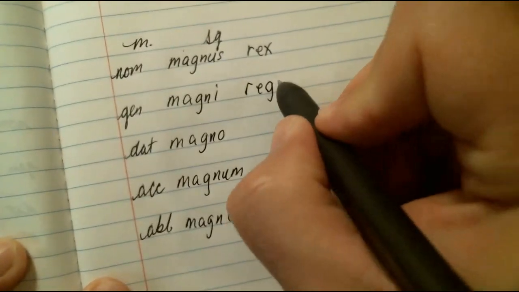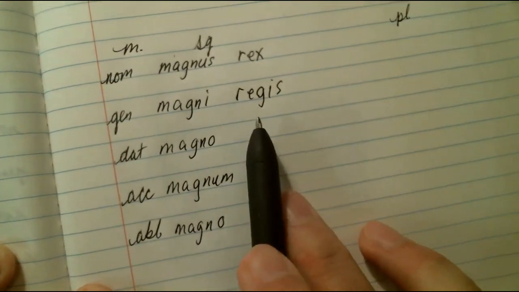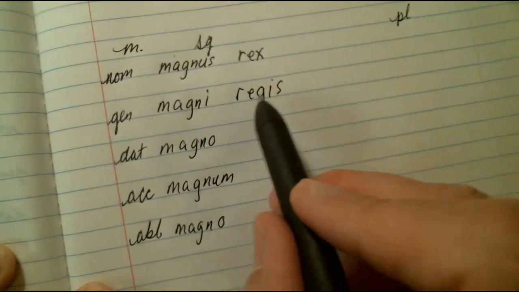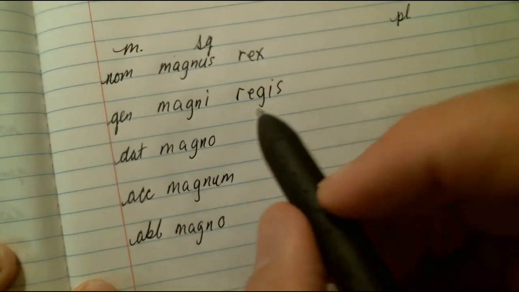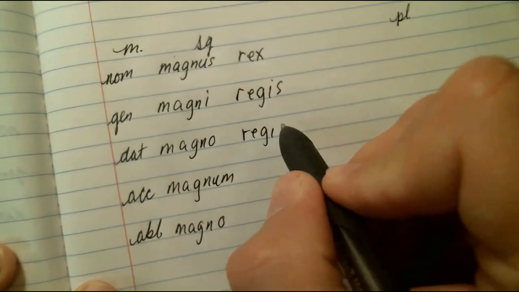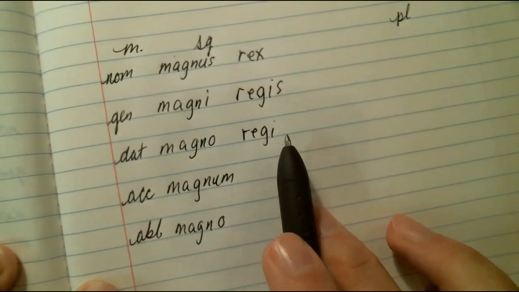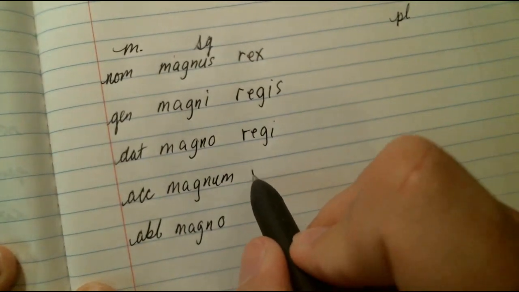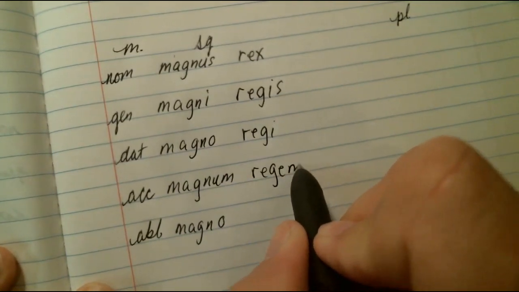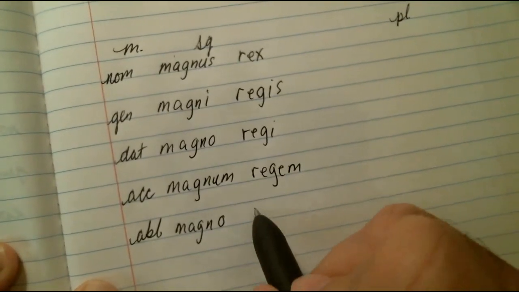Okay, and now let's do that with rex. So here we have our genitive form, so that's our root, reg, right? Regis, of the king. And now we have regi, to or for the king. And we have regem. And then you have rege.